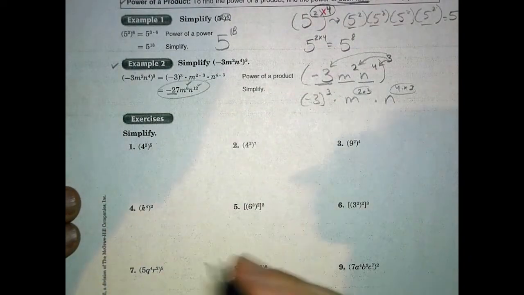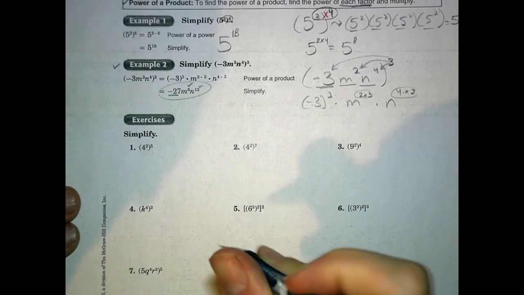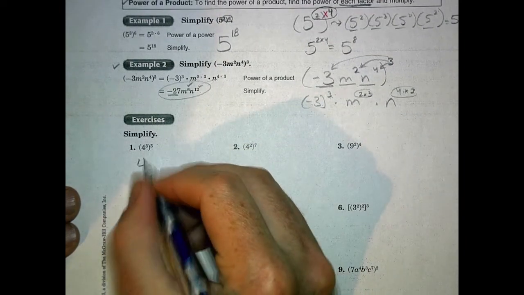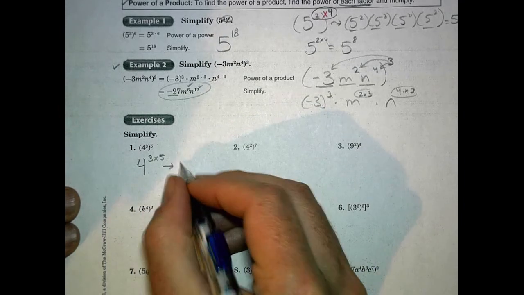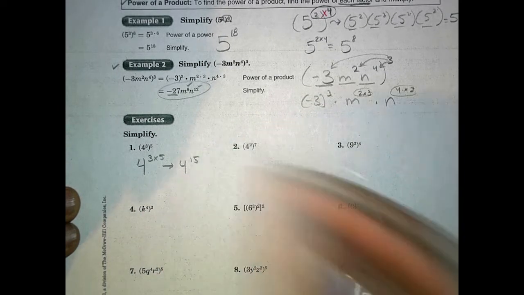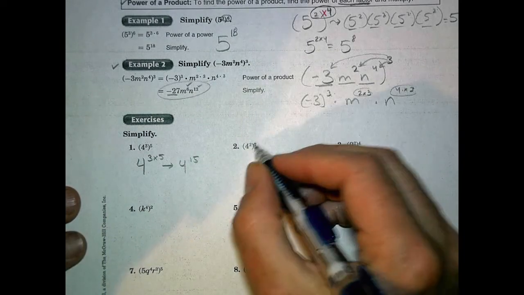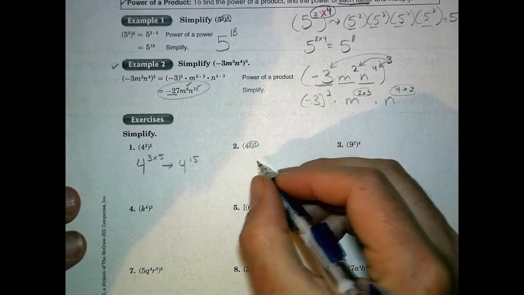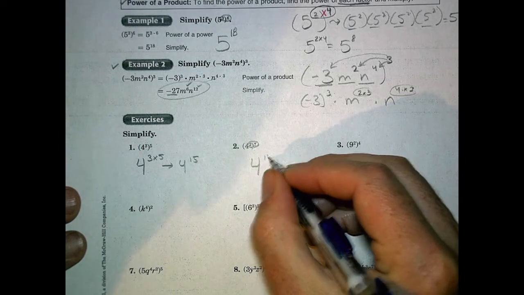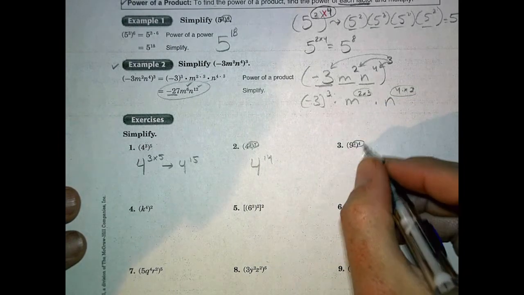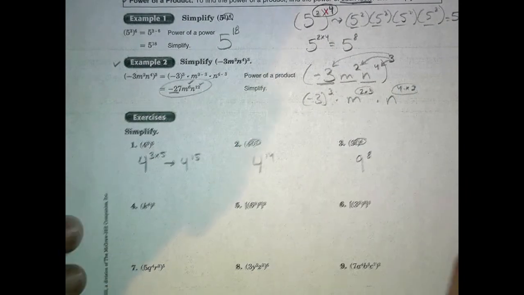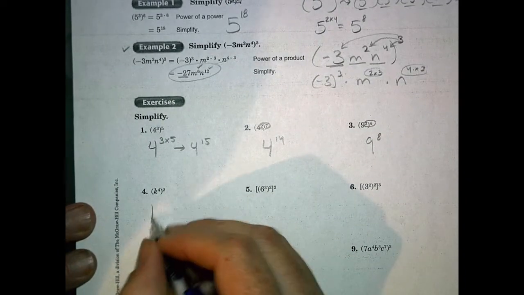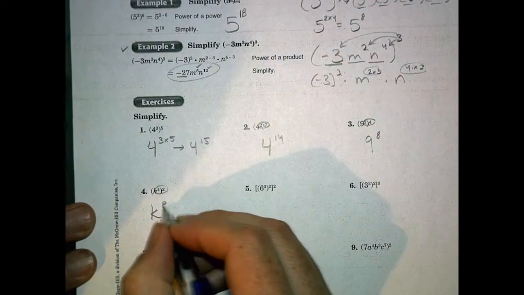So for this first one, we have 4 to the 3rd to the 5th power. This is simply 4 to the 3 times 5, which is 4 to the 15th. No problem there, right? Same for this one. 2 times 7 is 14, so you have 4 to the 14th power. 2 times 4 is 8, so 9 to the 8th power there. So those are pretty straightforward, right? No problem with a variable. 4 times 2 is 8.